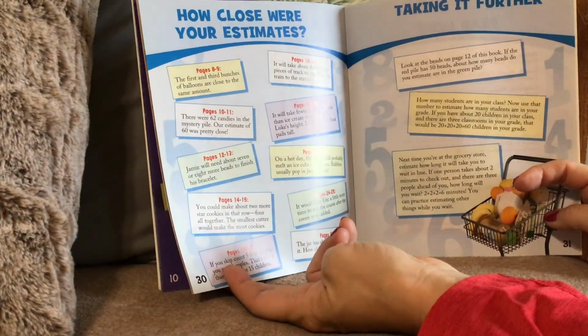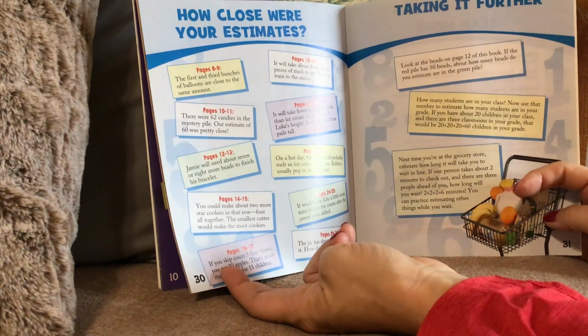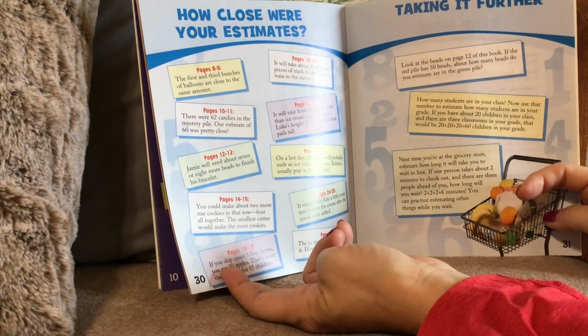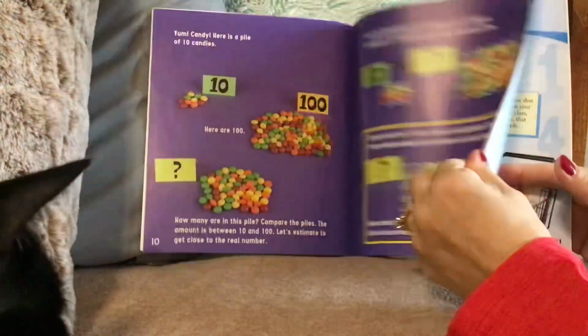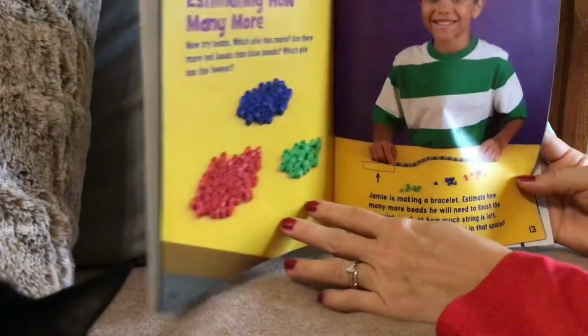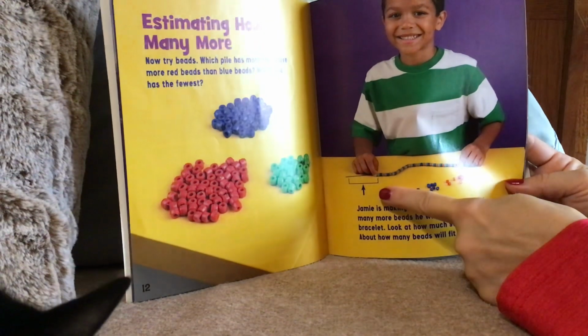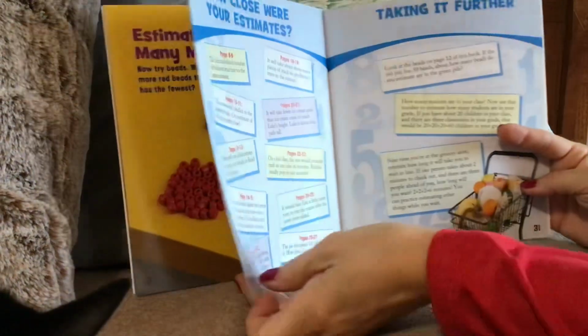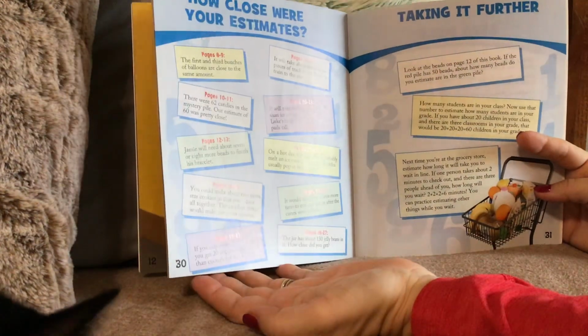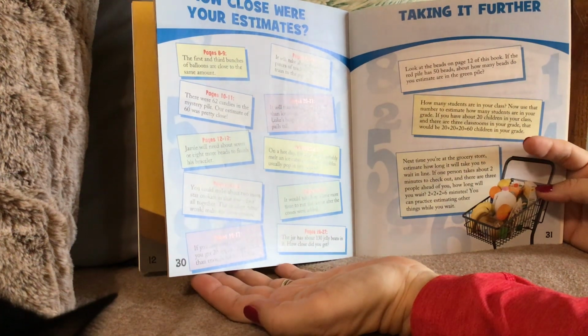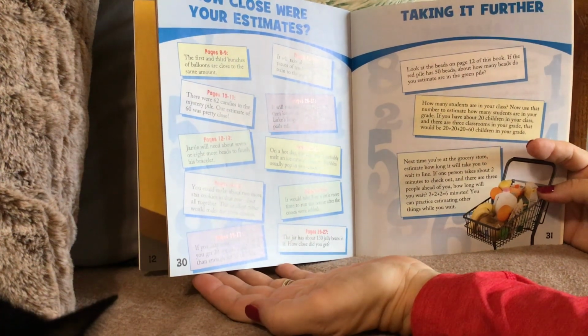Pages 12 and 13. Jamie will need about 7 or 8 more beads to finish his bracelet. That was this one. 7 or 8 more. Pages 14 through 15. You could make about 2 more star cookies in that row, 4 altogether.